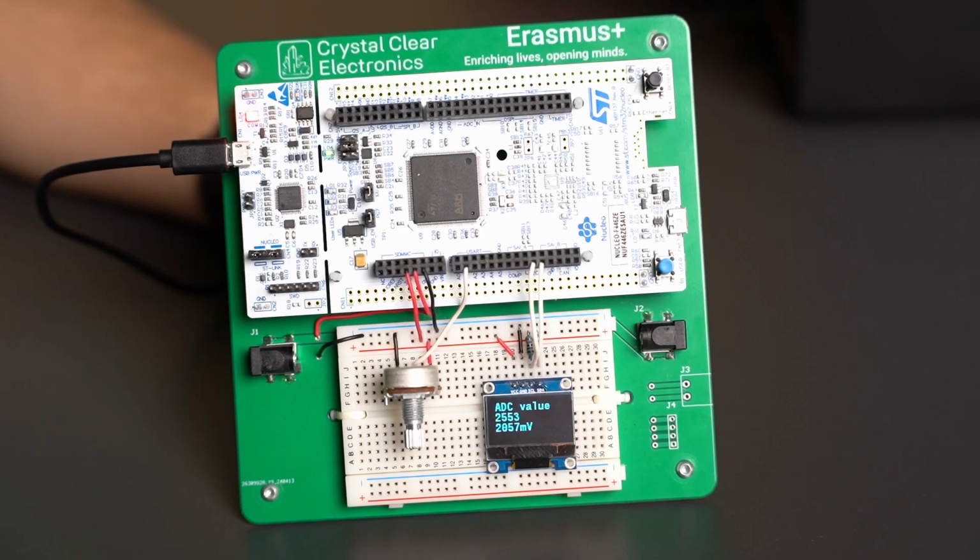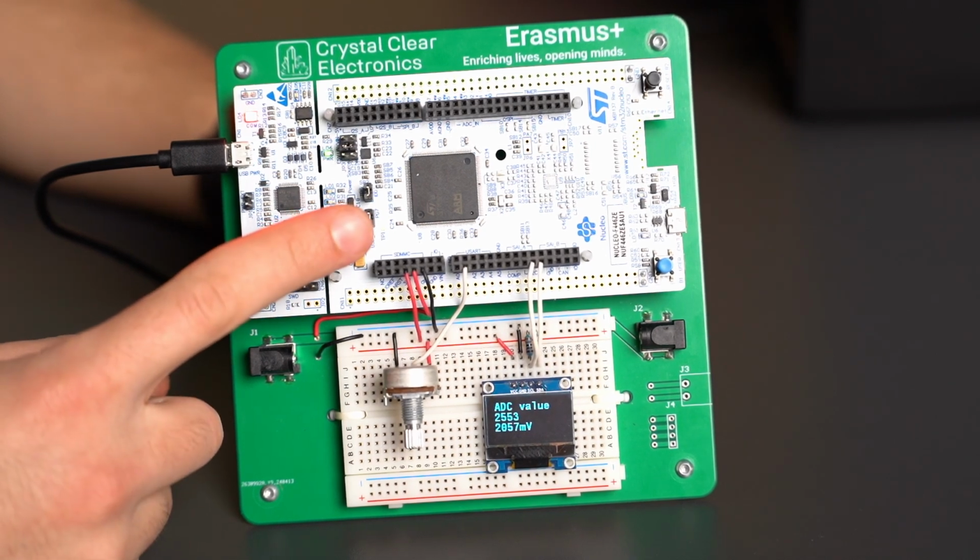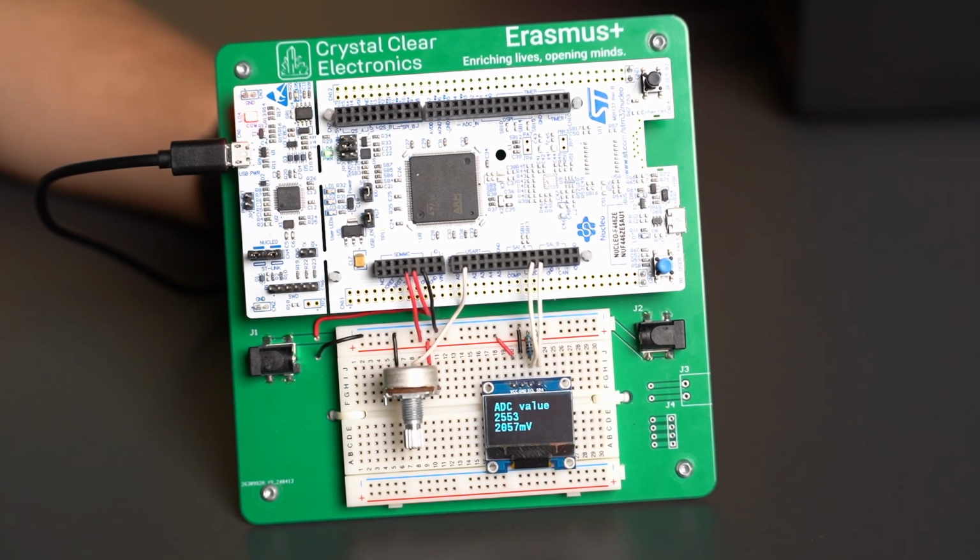Hello everyone! In the previous video, we looked at what you need to know about AD converters in general. Now, we're going to take it a bit further and see how the analog-to-digital converter on the STM32F446 microcontroller works. Three 12-bit successive approximation ADCs are integrated into this microcontroller, each with 16 external channels. This means that an ADC peripheral can process up to 16 different analog signals on different inputs.